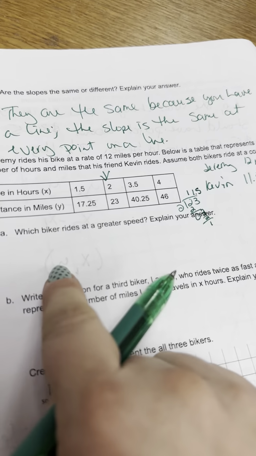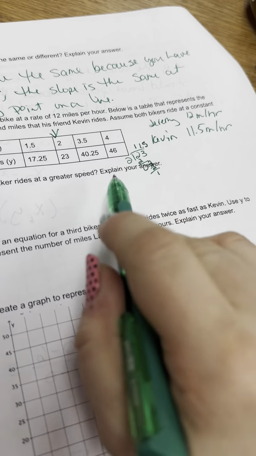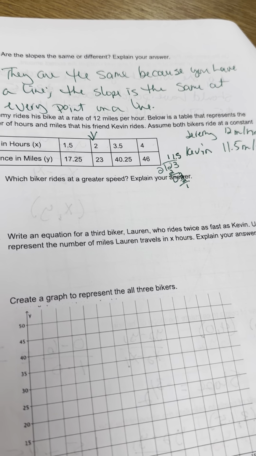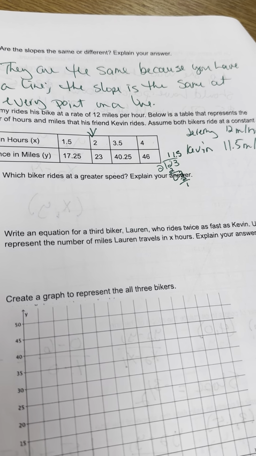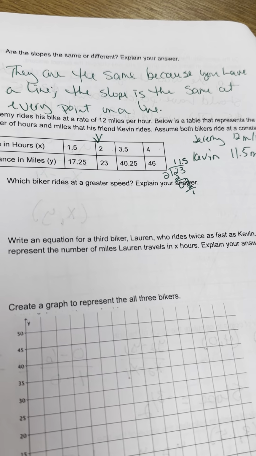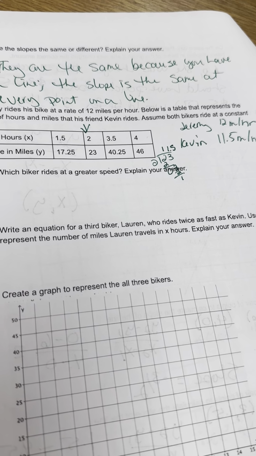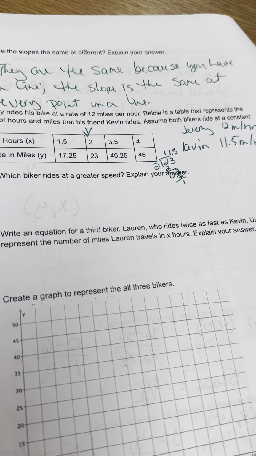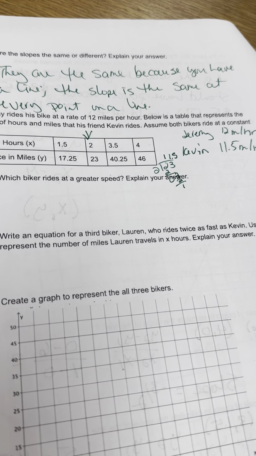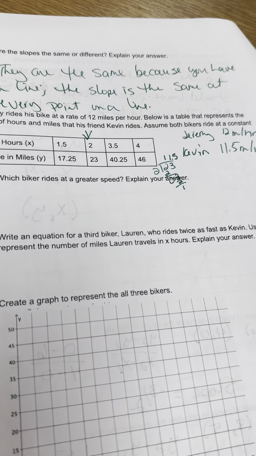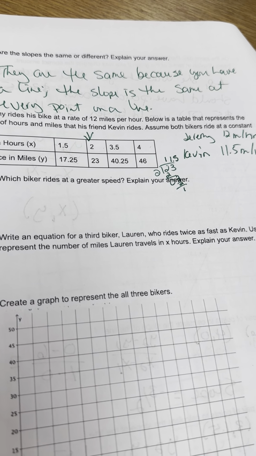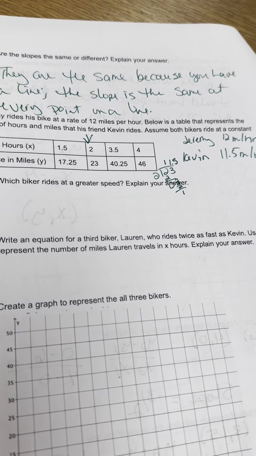Okay, so which biker has the greater speed? Explain your answer. I know this is one that a lot of people got confused on, because in some problems the higher value was the answer, and in some the lower value is the answer. So we need to look at it in terms of the problem.